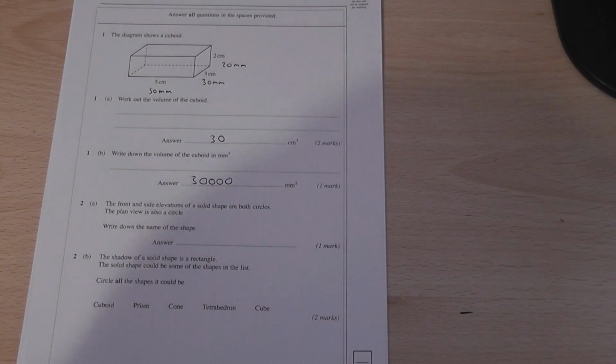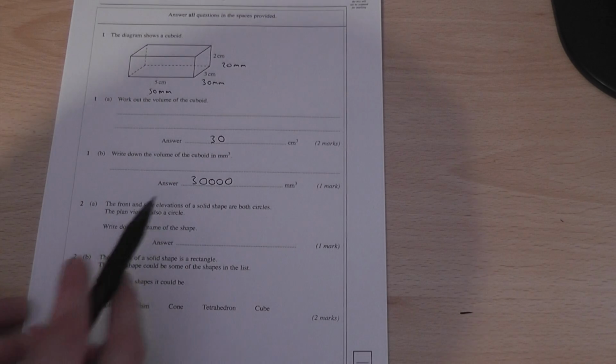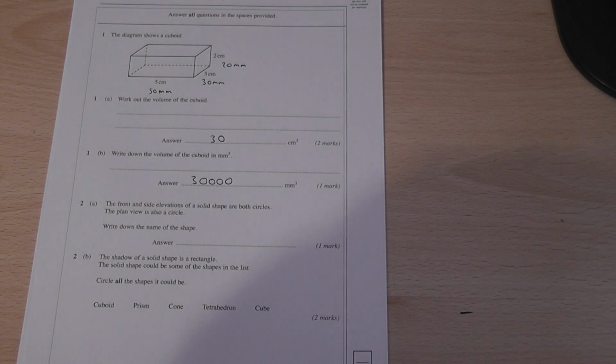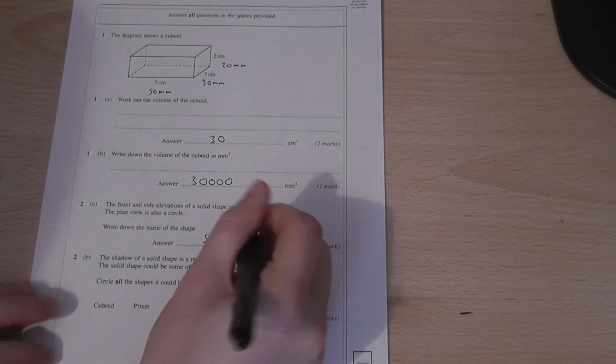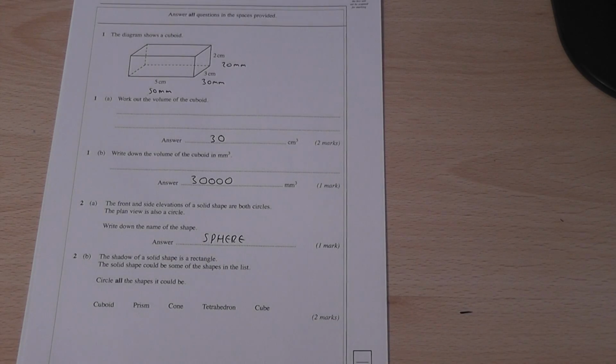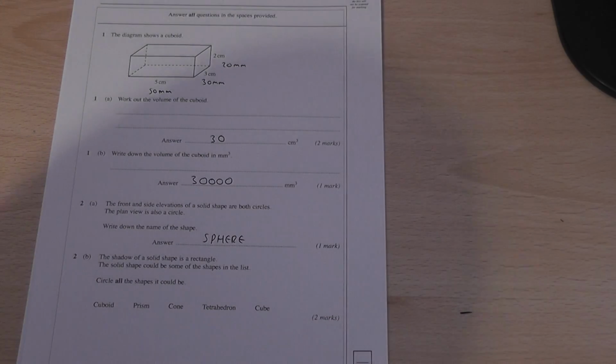But question 2 was a funny question. We're told that however you look at a shape, it's always circles. So from the front, from the side, a circle. From above, it's still a circle. Now, a 3D shape which looks like a circle from every angle is a sphere. In other words, a globe. So think geography of your globes of the world.